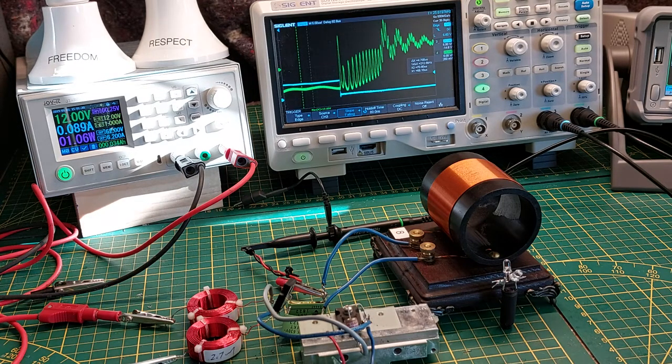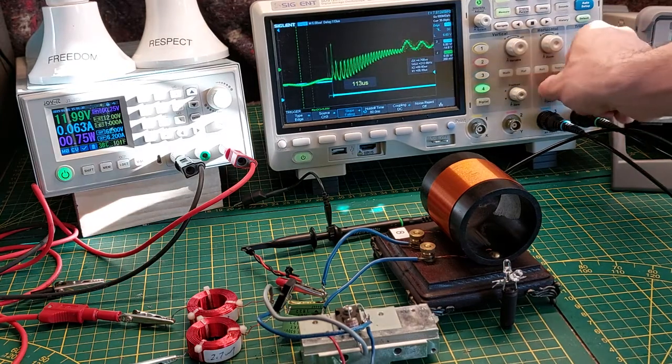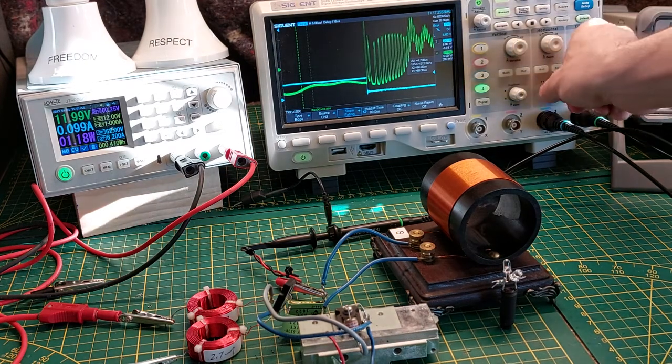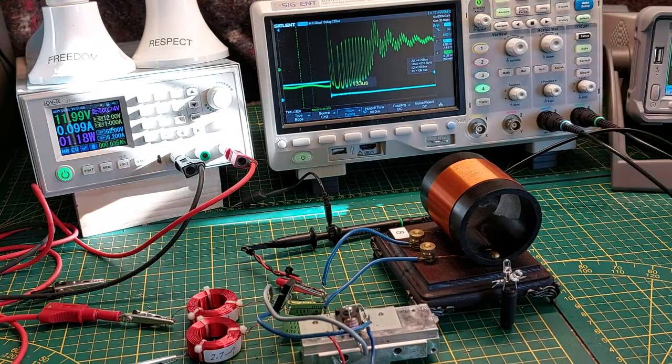3.1 kilohertz, 3, 2.4, 2.3, 2.2, 2.1, so 2.1. What happens when we change the duty cycle? No, the 25% is the best.